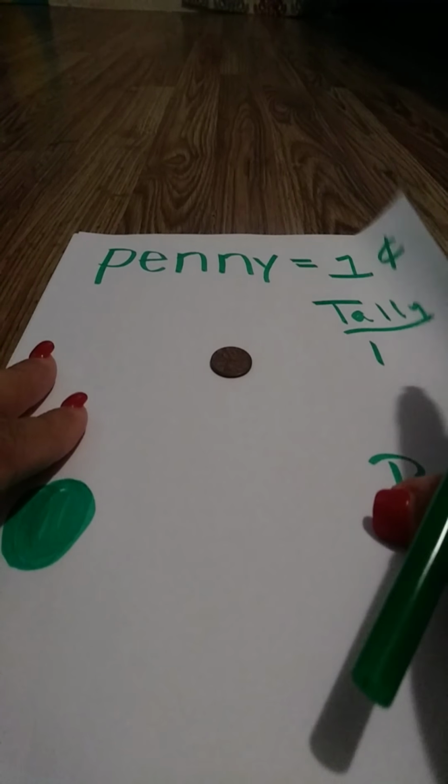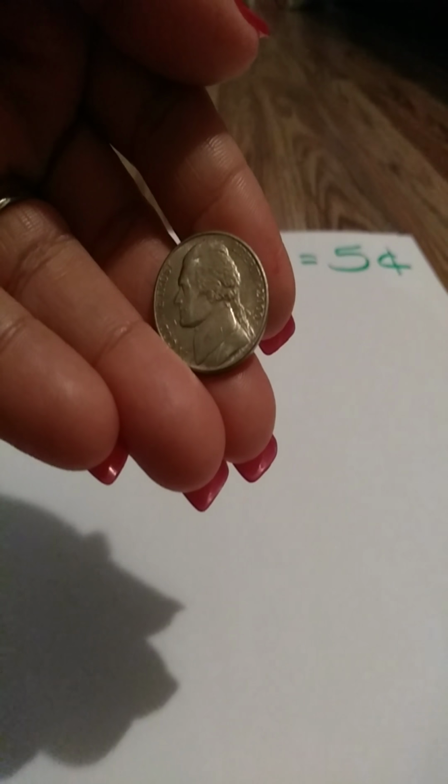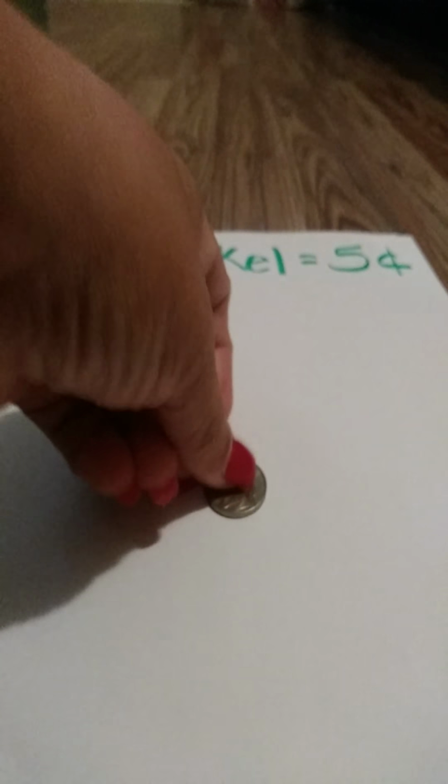Okay. As we move on, our next one would be the nickel. And a nickel's value is 5 cents. Okay. Now we learned previously, right, that a penny is worth 1. A nickel is worth 5. So if you've never seen a nickel before, this is what it looks like. And I'm going to put it here.